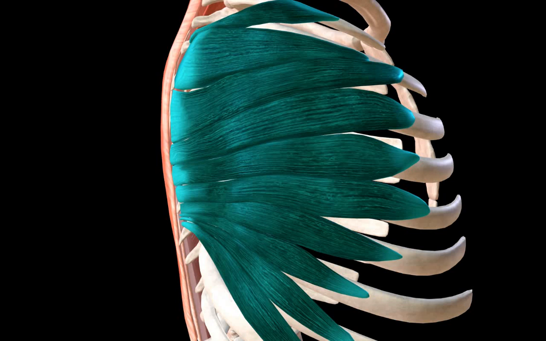However, whereas the trapezius medial fibres adduct the scapula, the serratus abducts the scapula, so it tries to pull it round to the front to create shoulder protraction.